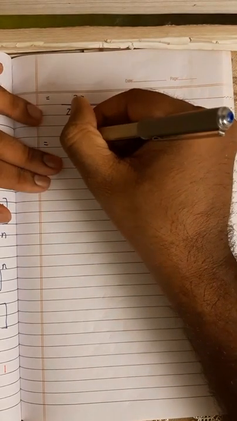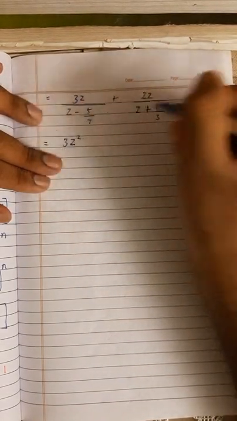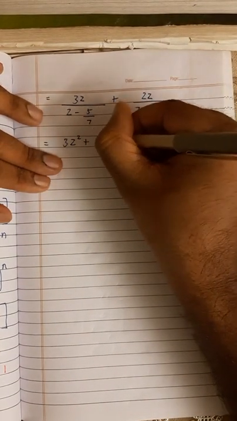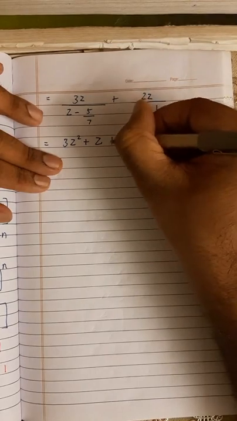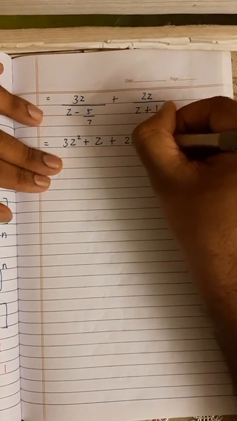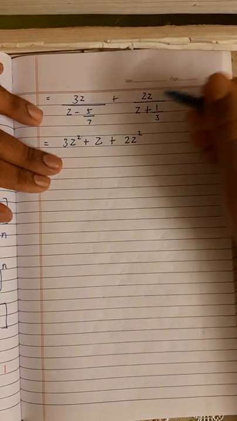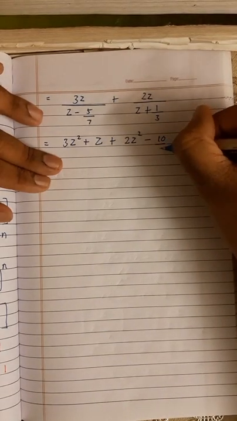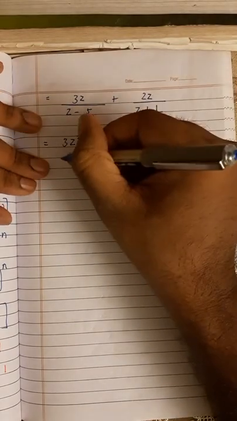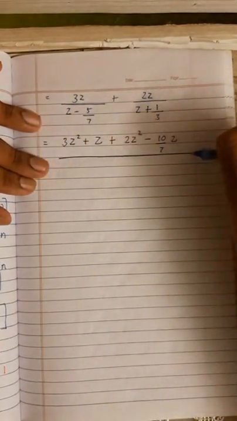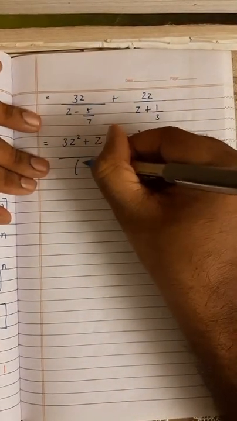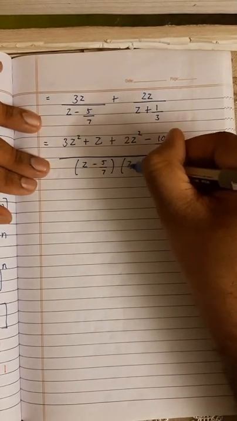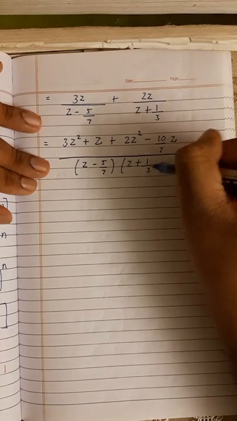Okay, let me write like that, otherwise I might make mistakes. So this will become plus z, okay, plus here also 2z square, okay, and minus 10 by 7 z, by you will have z minus 5 by 7 and z plus 1 by 3.